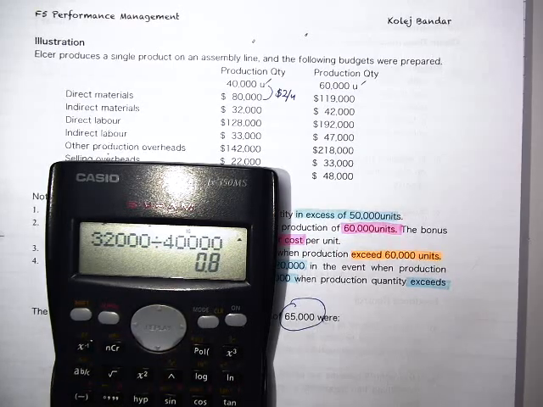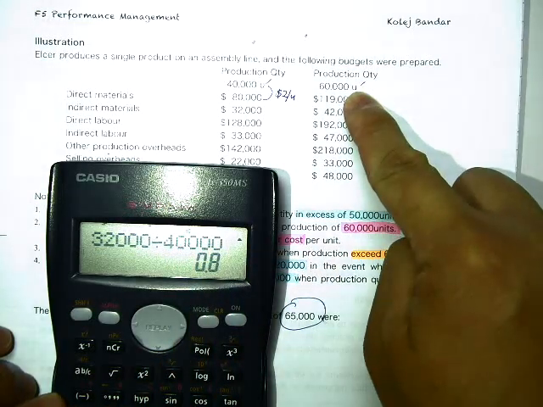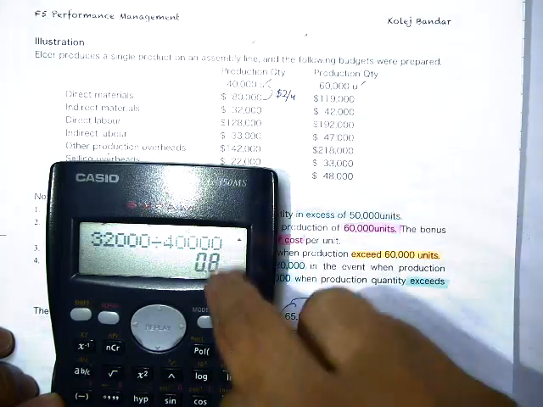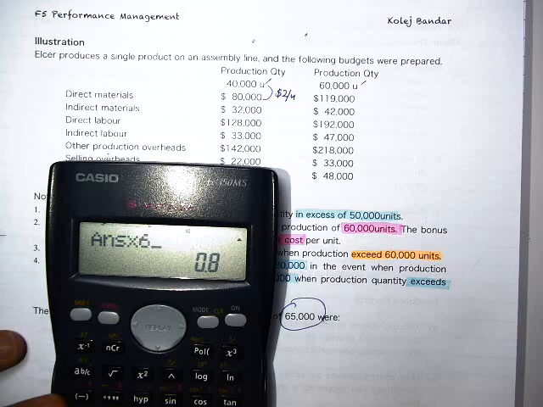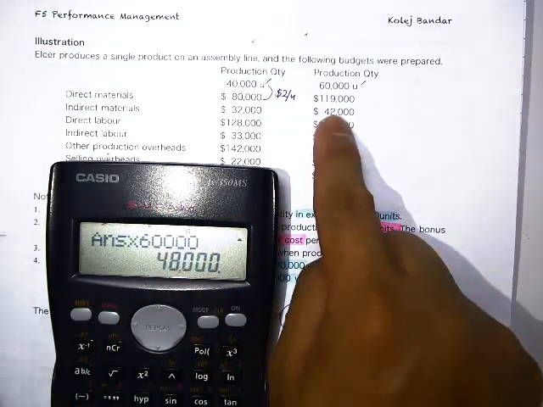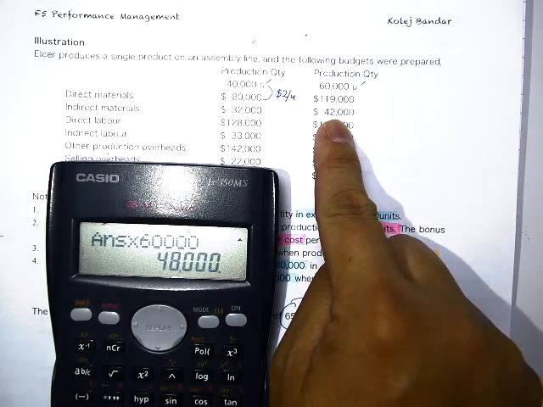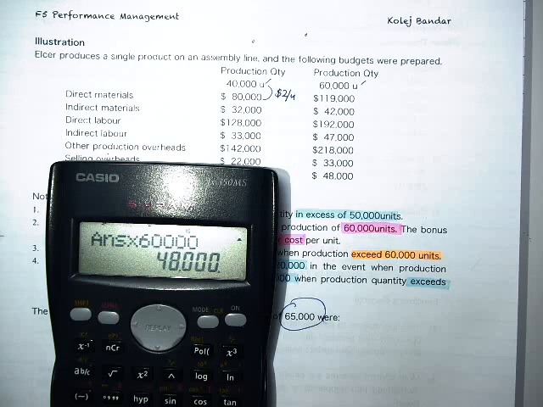If 0.8 is my cost per unit, if I straight away multiply into 60,000, and I get the same figure with what I've got here, that means they are pure variable. But if I multiply with 60,000, they should be 48. But the amount is 42.